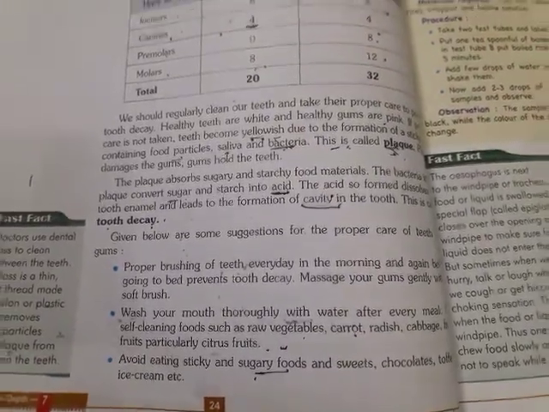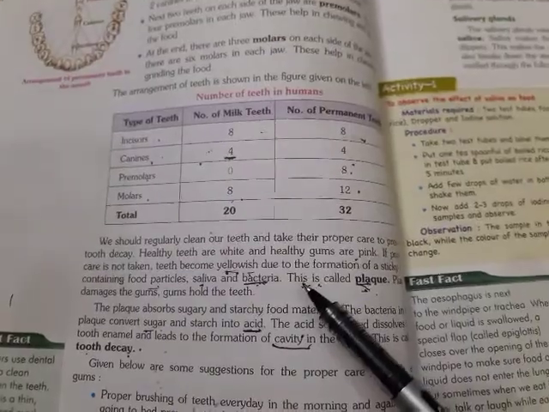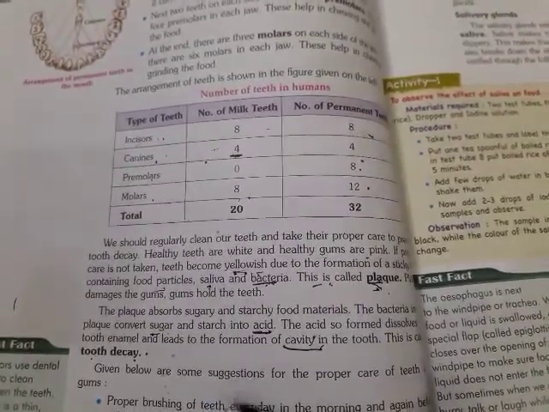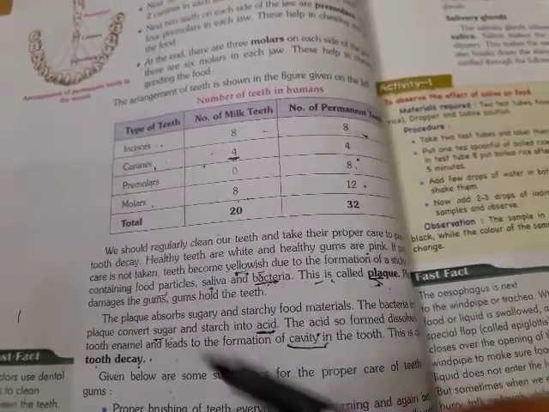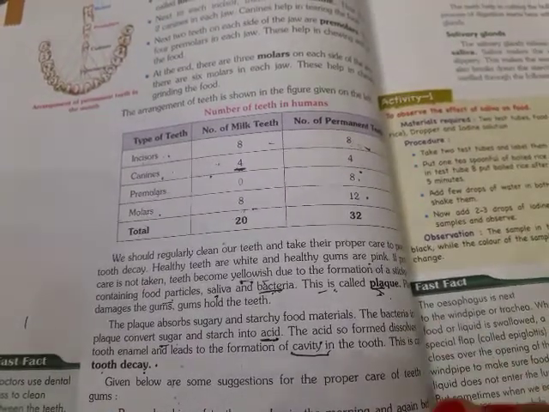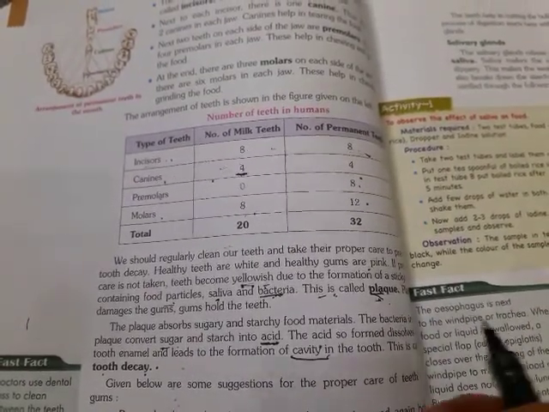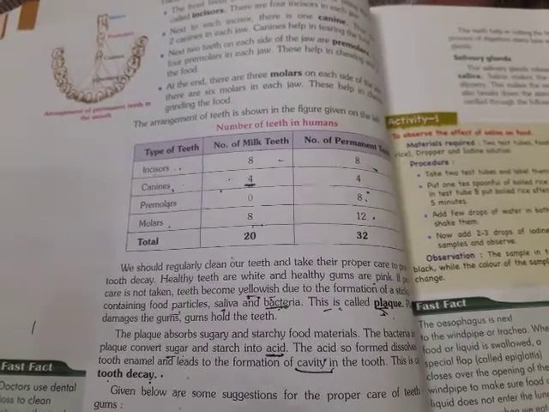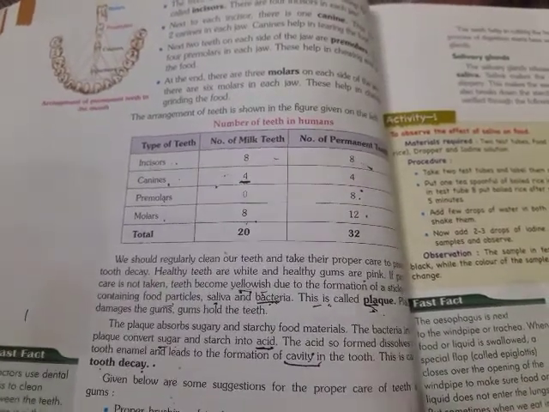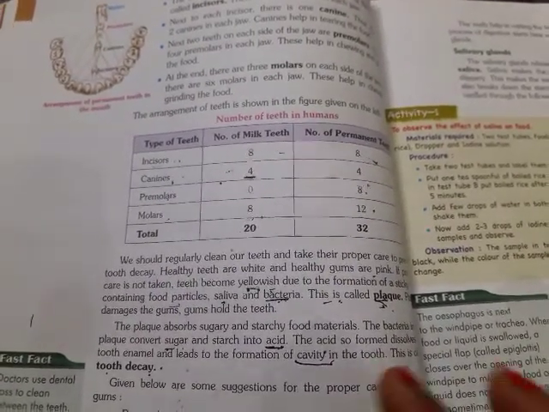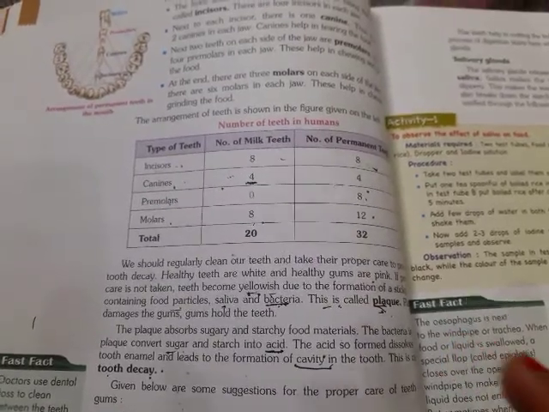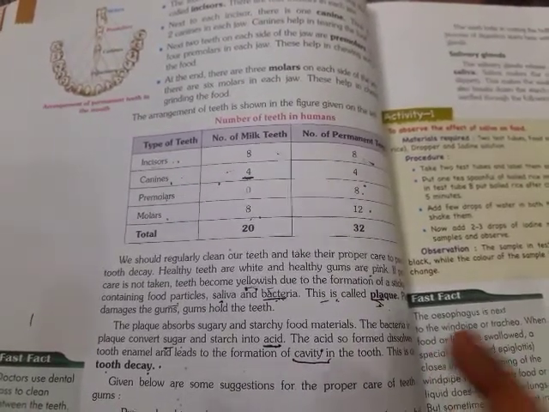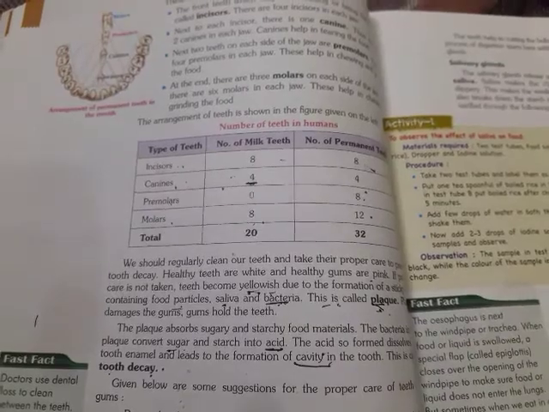Fine. Now we have studied about teeth and the tongue. Now there is no digestion in the teeth. Teeth are used only for cutting the food into smaller pieces. But what about the process of digestion? I told you that digestion will get start in the buccal cavity and complete in the small intestine.